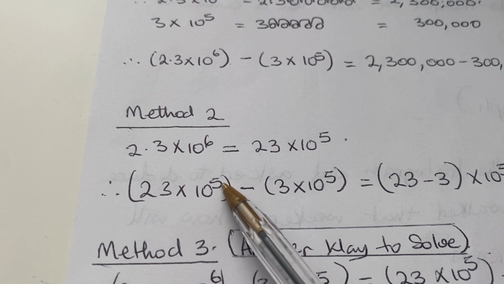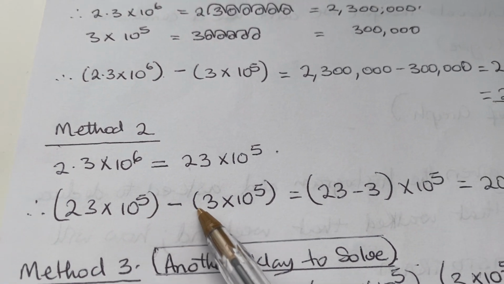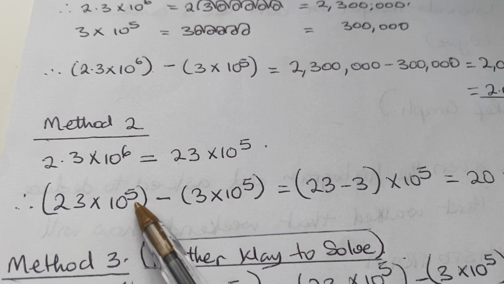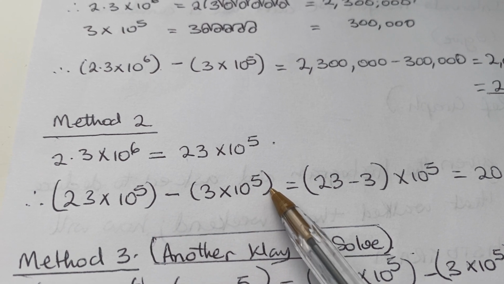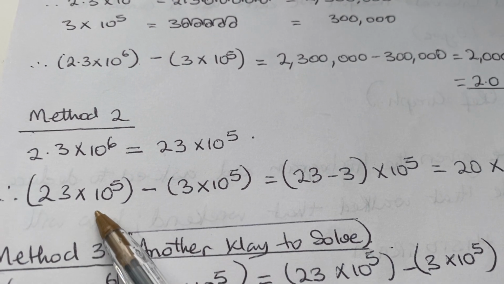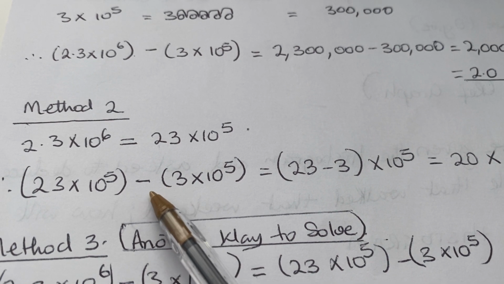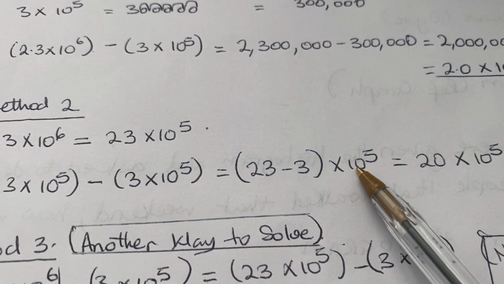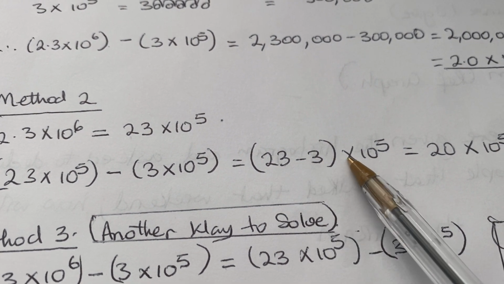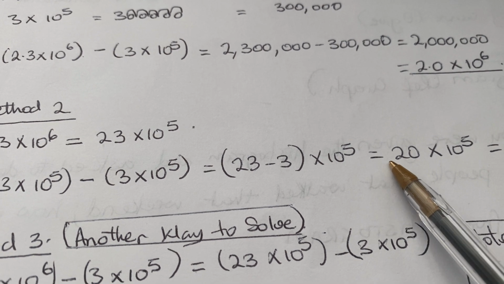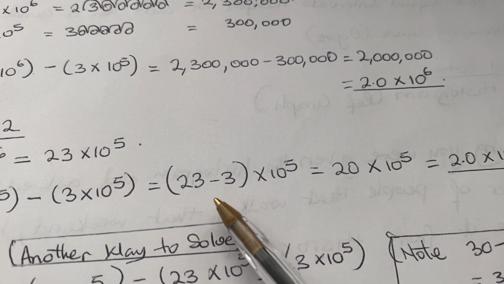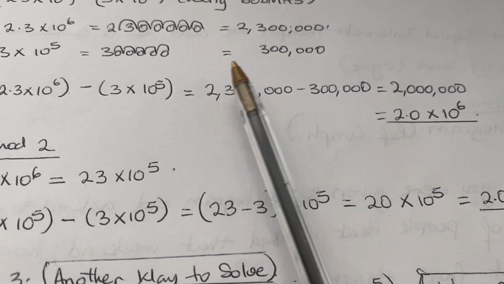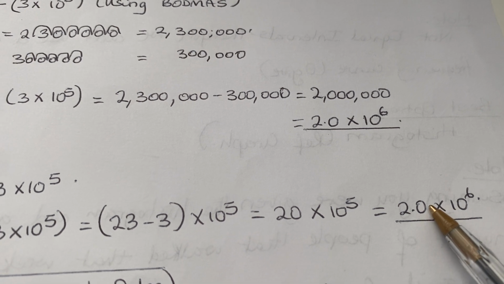So now we have 10 to the power 5 minus 3 times 10 to the power 5, because we want to have the 10 to the power 5. Okay, so now we have 23 minus 3, then 10 to the power 5 there. So 23 minus 3 will be equal to 20 in the bracket times 10 to the power 5. So now 20 times 10 to the power 5.